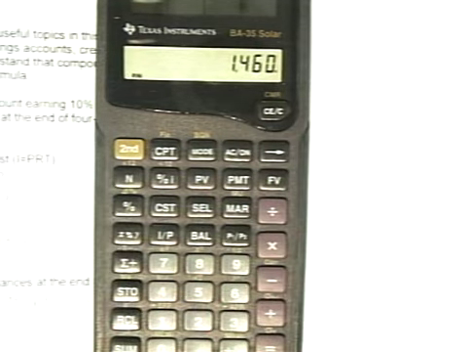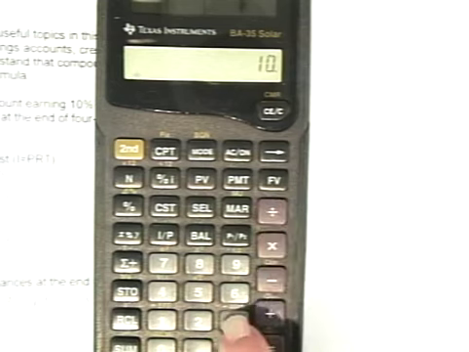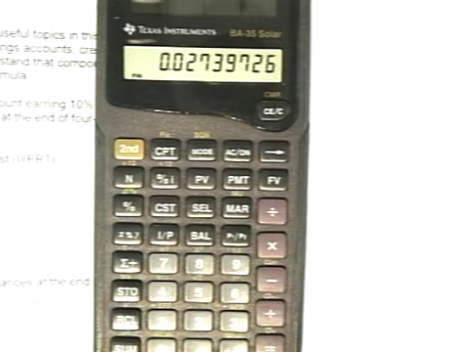Now let's talk this over. If they got paid daily, how would I figure out what interest rate they got paid if it was 10% annually? 10 divided by 365. Thank you. 10 divided by 365 equal, and again, you don't have to write that down. Just load it into your percentage.